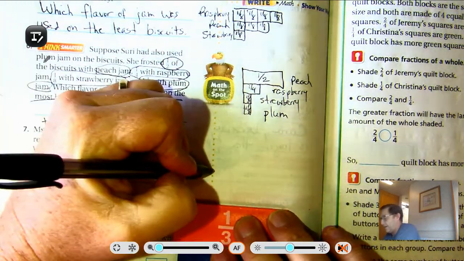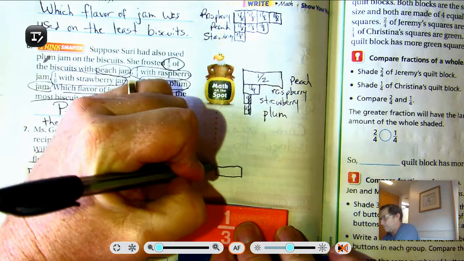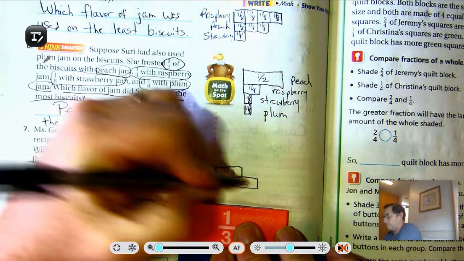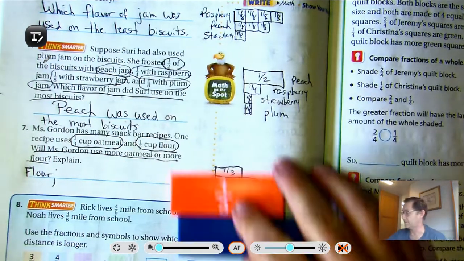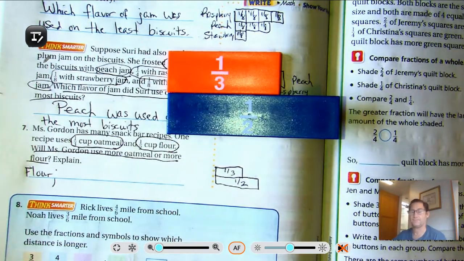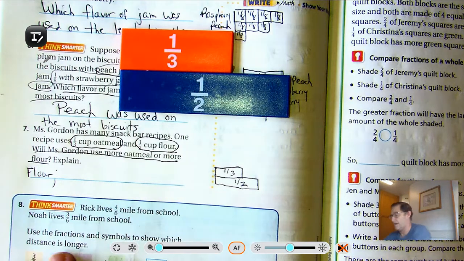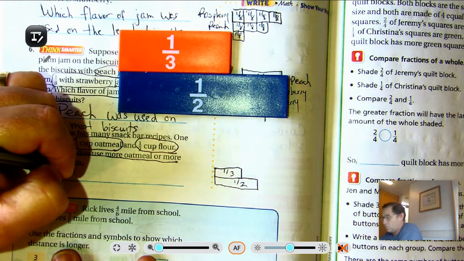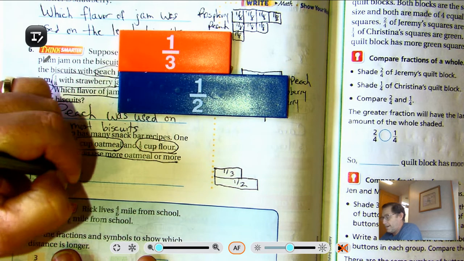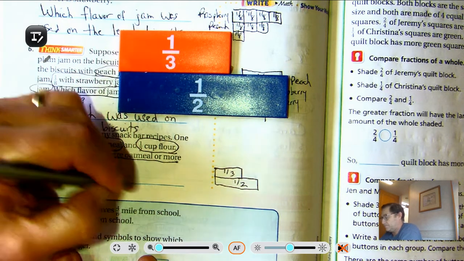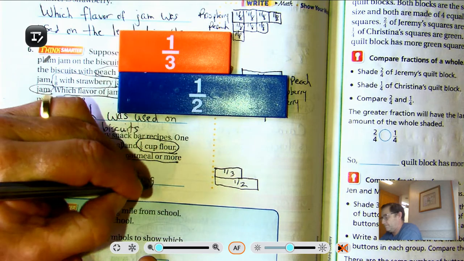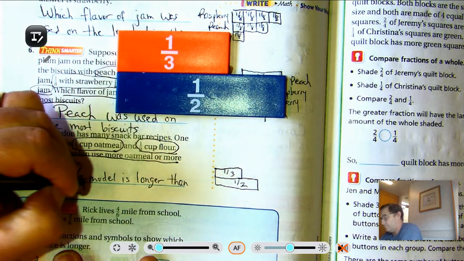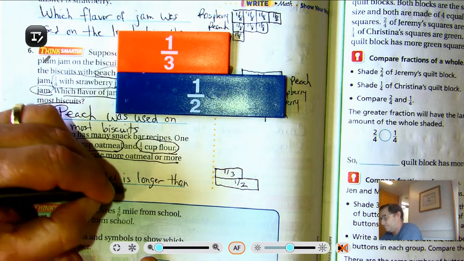So we can draw that again. That's kind of what the fraction tiles looked like. Okay. The half was longer. One half model is longer than the 1/3 model. Okay.